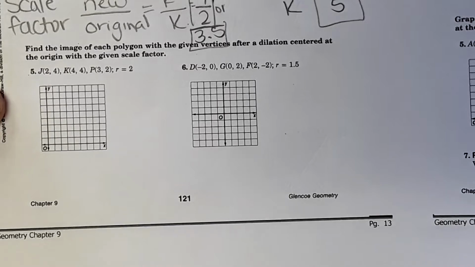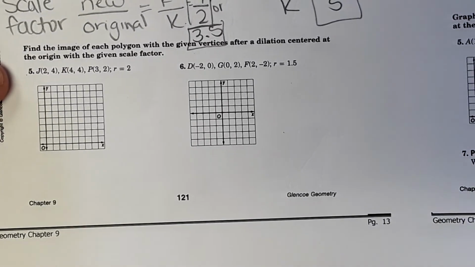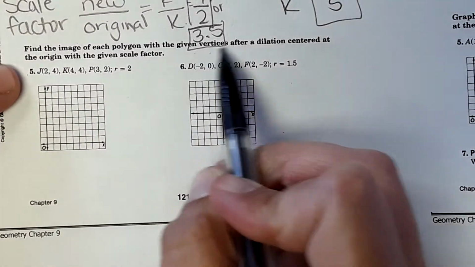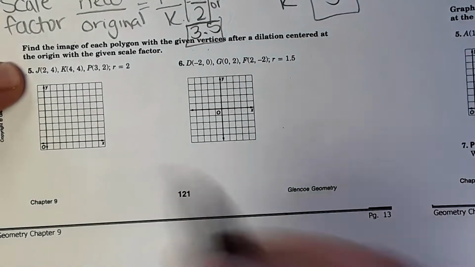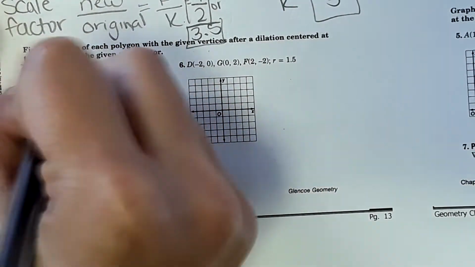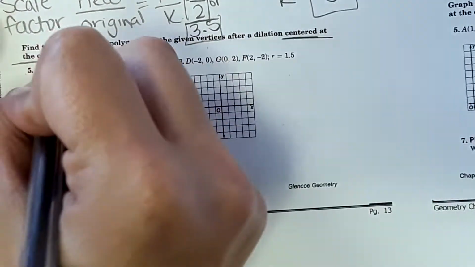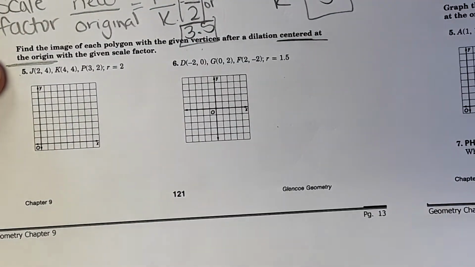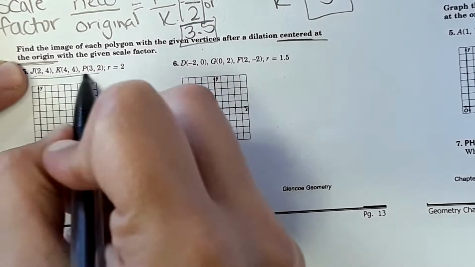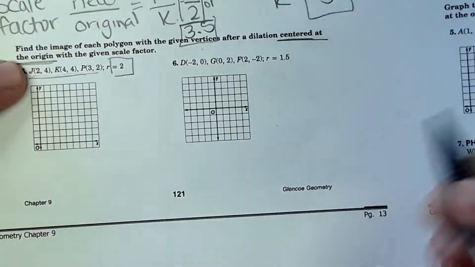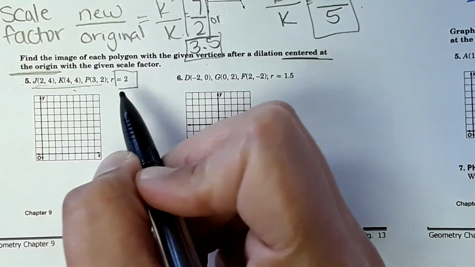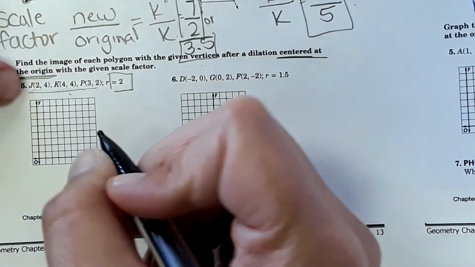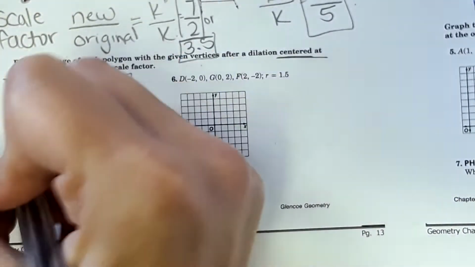Cool. Okay, so these bottom 2 are where we're going to actually do dilations using points, which I'm sure you realize is where we're headed. Find the image of each polygon with the given vertices after dilation centered at the origin. Most often the dilations are centered at the origin, and it makes it a little bit easier as far as these coordinates go. Here it's giving us the original shape, and then it's giving us the scale factor. We're going to graph the original first, and then we'll graph the dilation. So the original, we're just using the points to graph it.